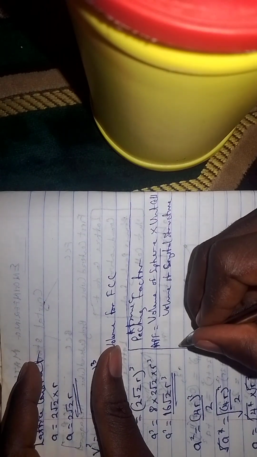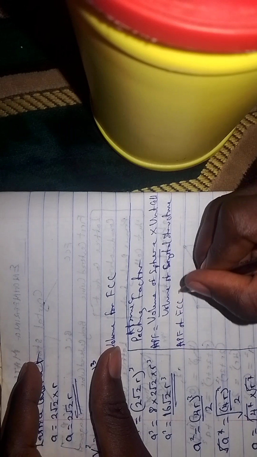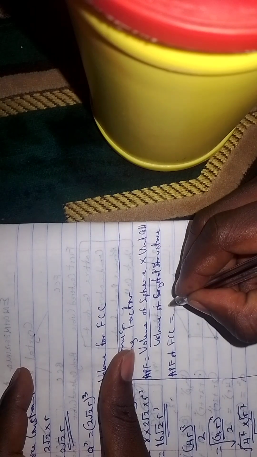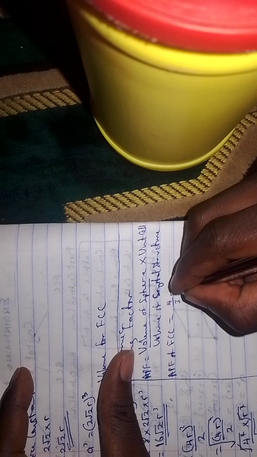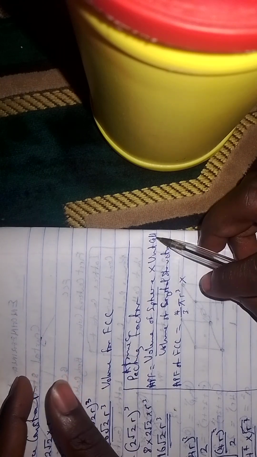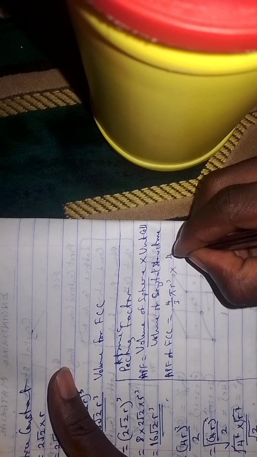Now, the atomic packing factor of FCC equals the volume of the sphere. The volume of a sphere is 4 over 3 pi R cube. That's the volume of a sphere times the unit cell, the one we calculated, that is 4. The unit cell we calculated in here.